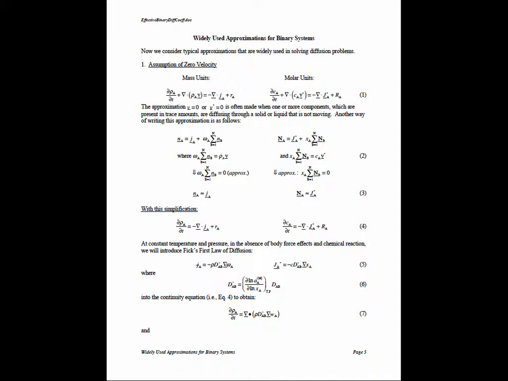One is the assumption of no convection. So we start in either mass or molar units with our general continuity equation, and we can write this equation also shown here in terms of total flux in either mass or molar units. Under the approximation where there's no convective motion, the total flux and the diffusive flux are equal to one another. Diffusion's the only game in town.